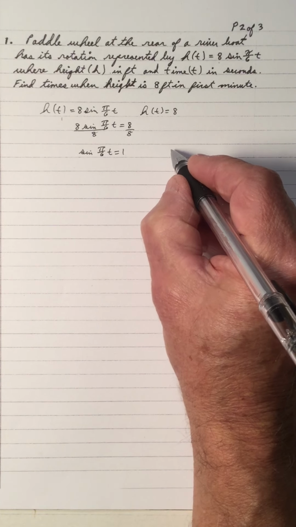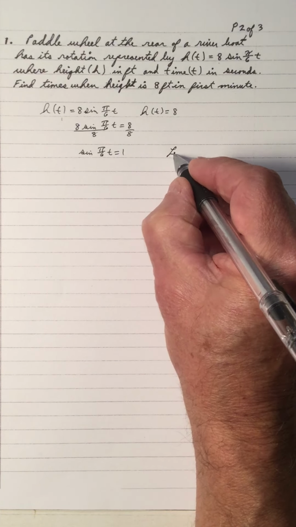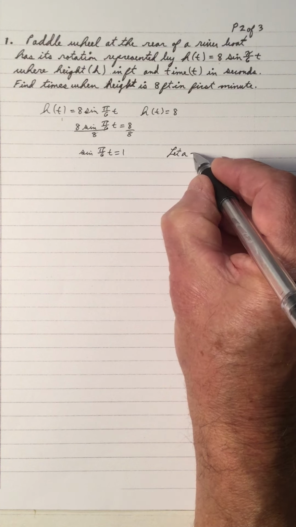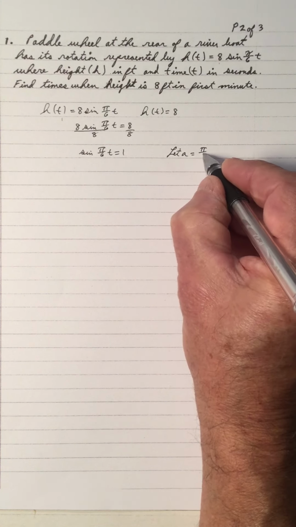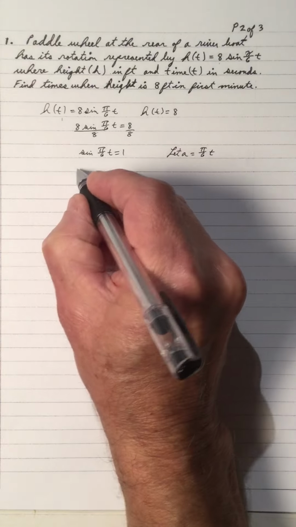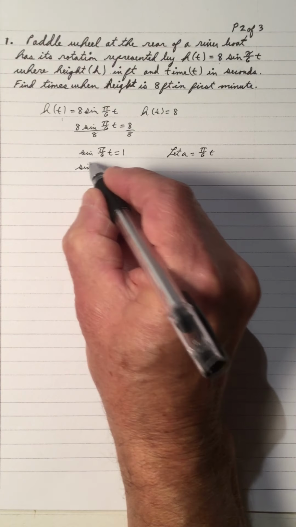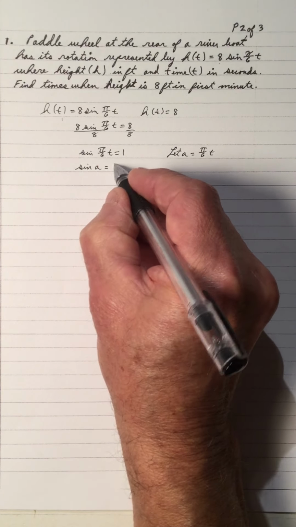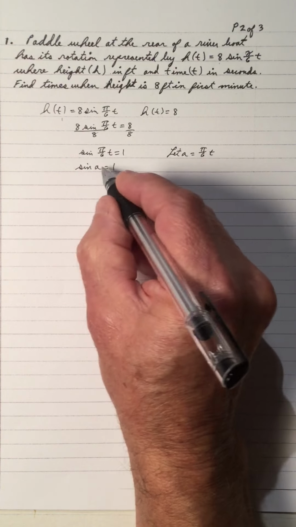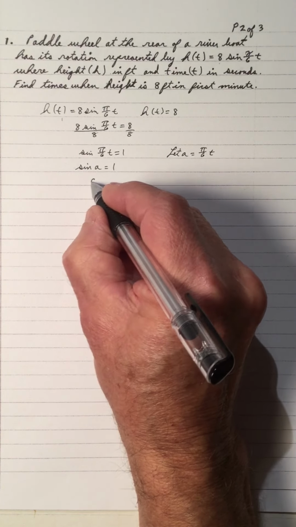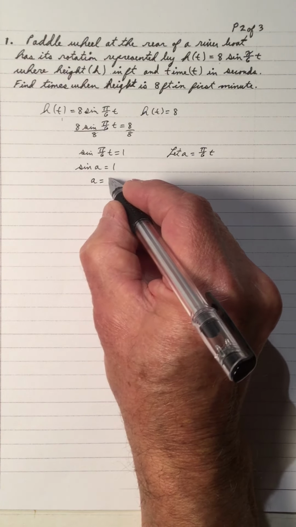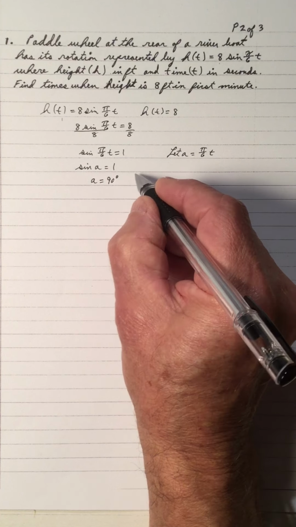In this case, we're going to let a equal pi over 6t. So the sine of a equals 1. That means a must be 90 degrees.